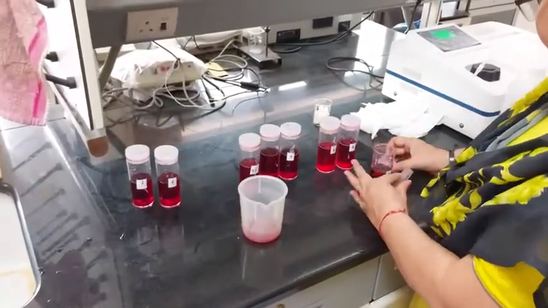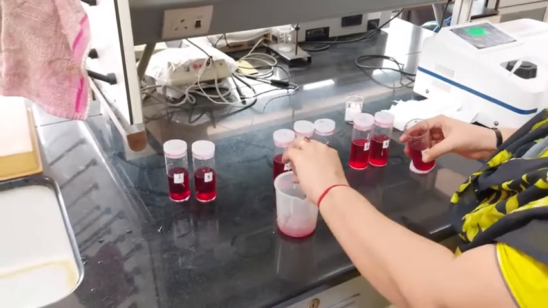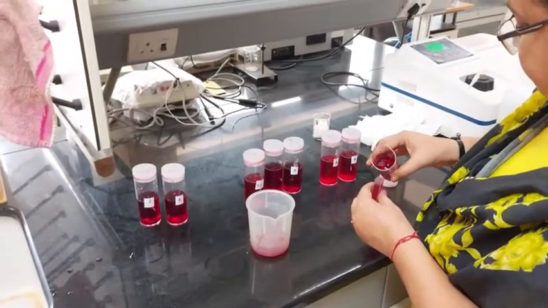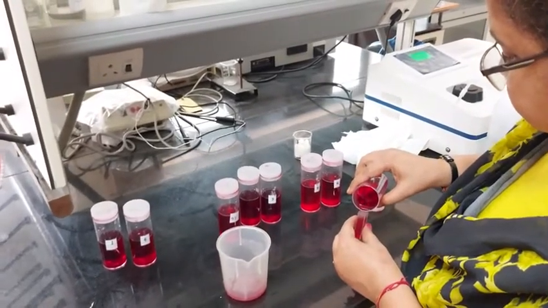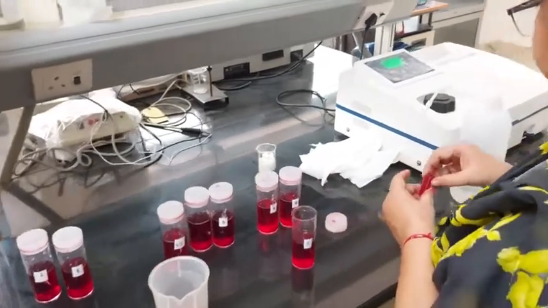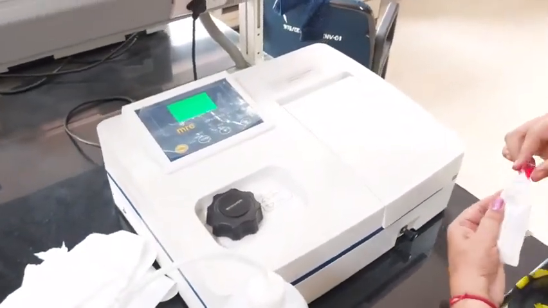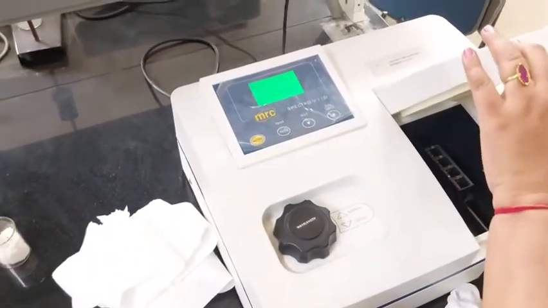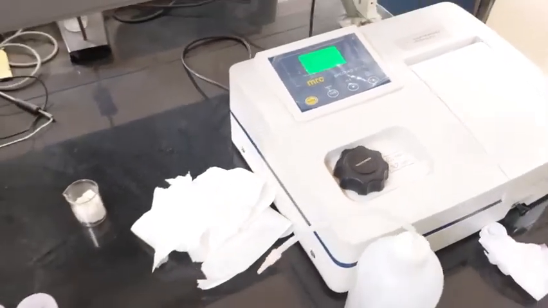Then the third standard, 0.8 milligram per liter, is 1.005.